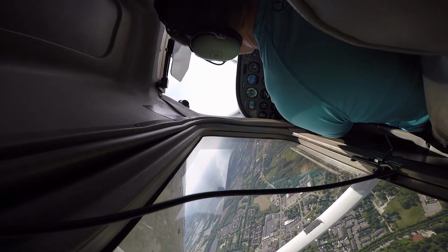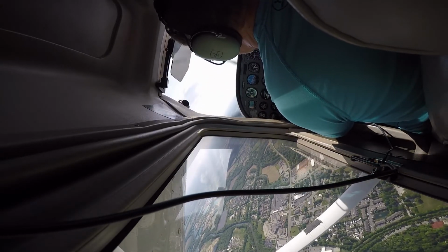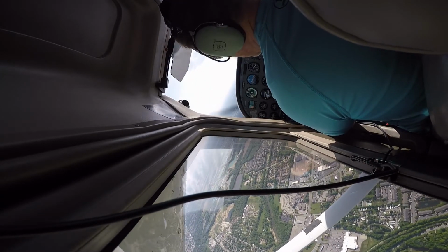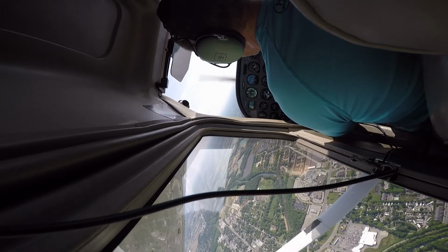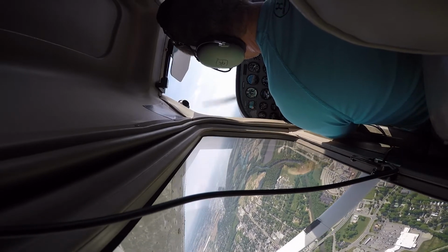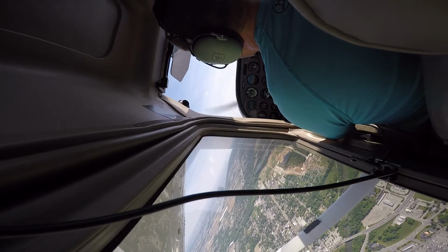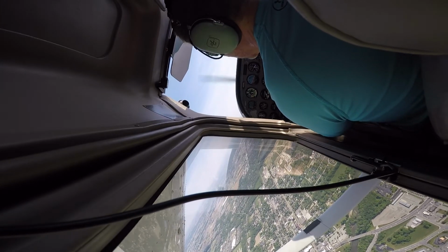Aircraft that's trying to call Metro, you're unreadable. Metro traffic 1327 November has the Columbia in sight, will be number 2 to the airport, entering left downwind for 15 at Metro.